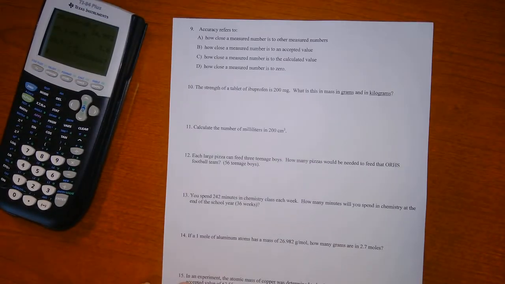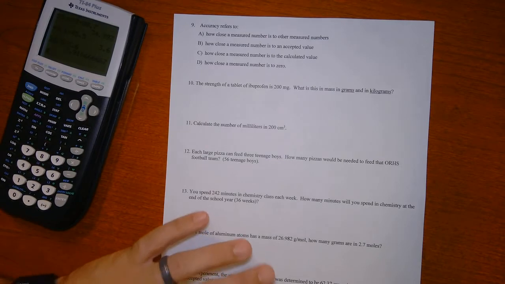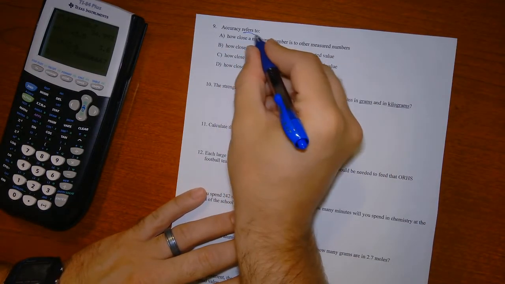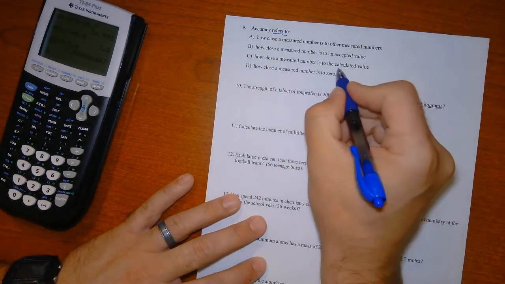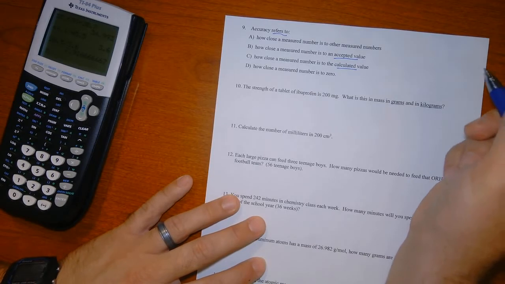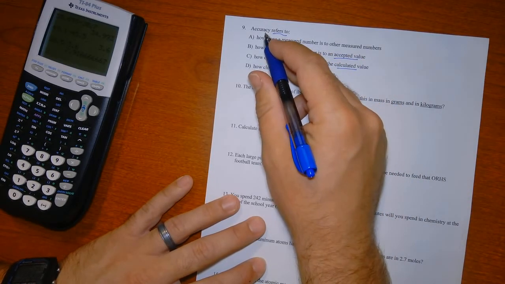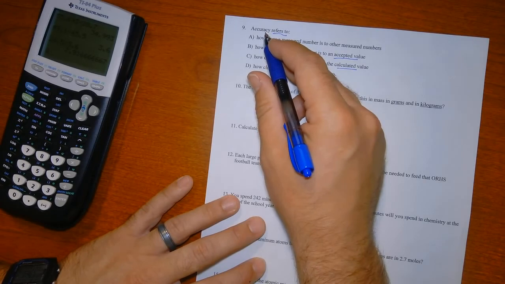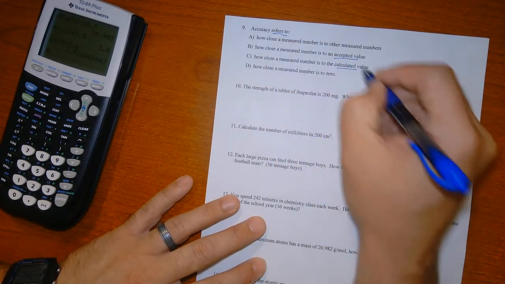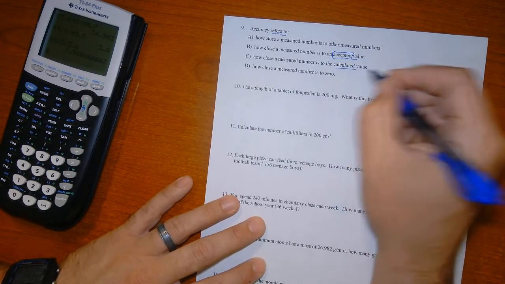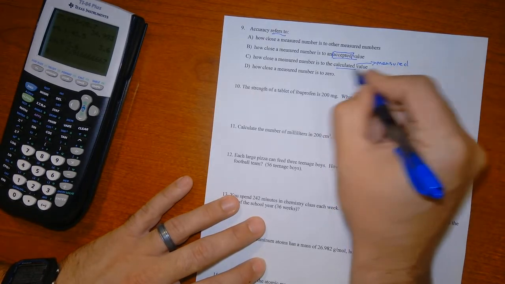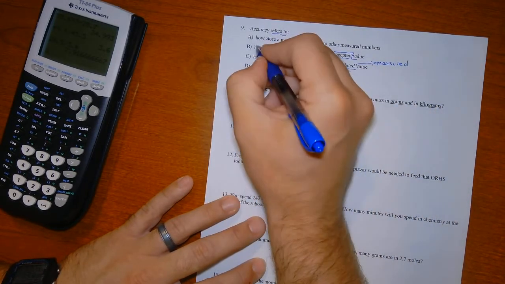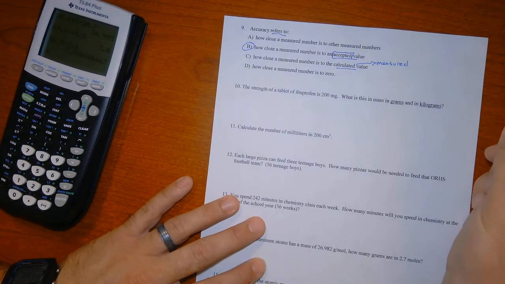Okay, on the back. Accuracy and precision. So accuracy refers to, so a lot of people choose between B and C because they're very close. This is calculated value and this is the accepted value. Well, accuracy means there's a known answer, and that is how close you can get to that known answer. That known answer is also called your accepted answer. Your calculated is also known as your measured. This is going to be talking about precision. Accepted will talk about accuracy, so B is your best answer.